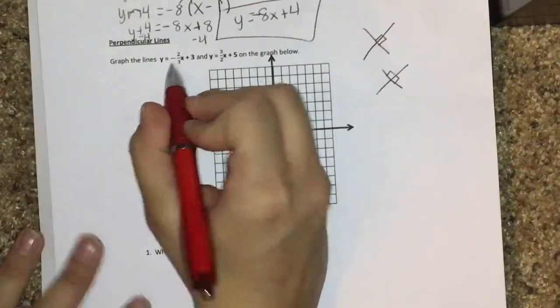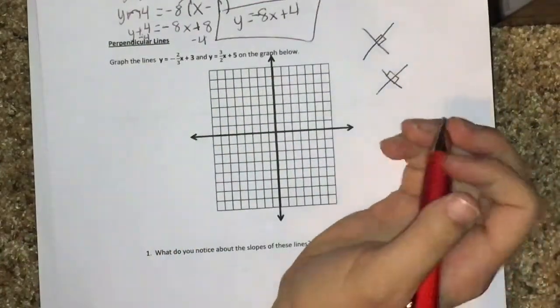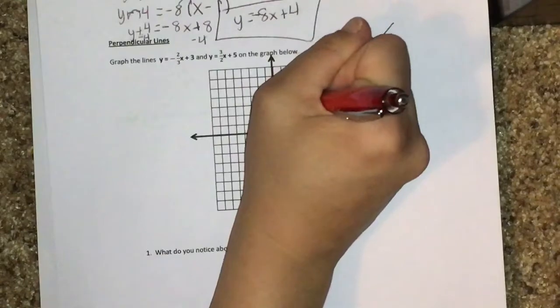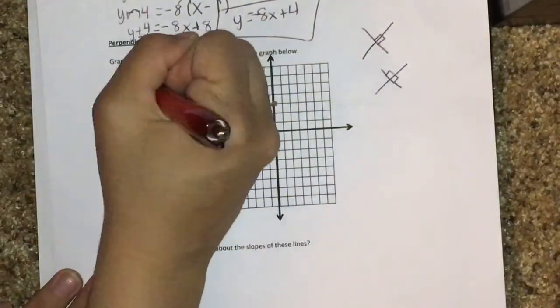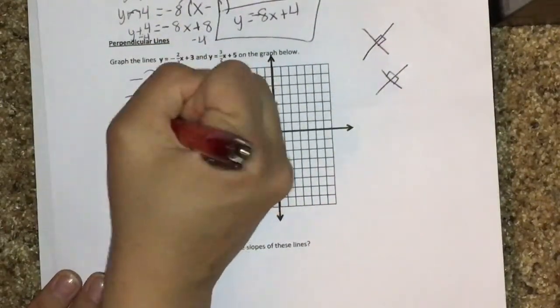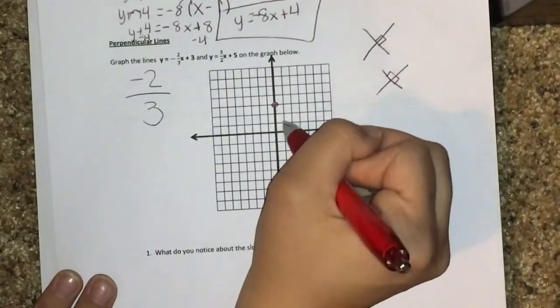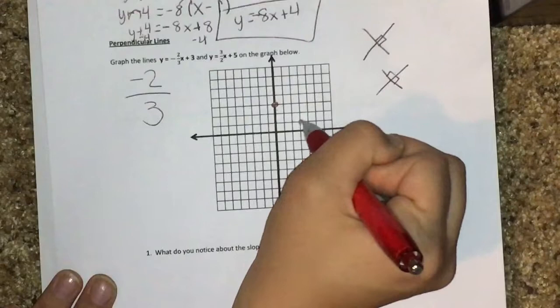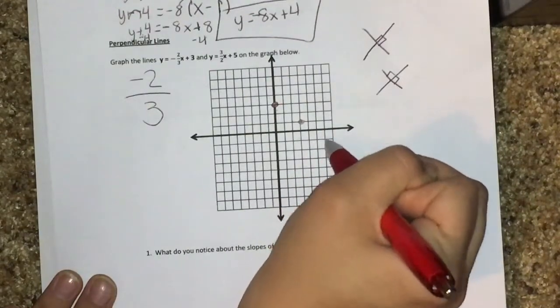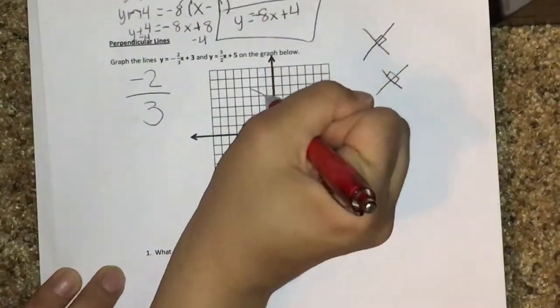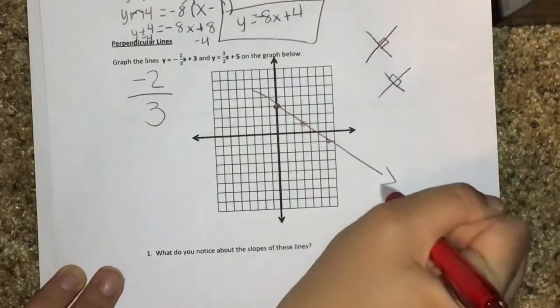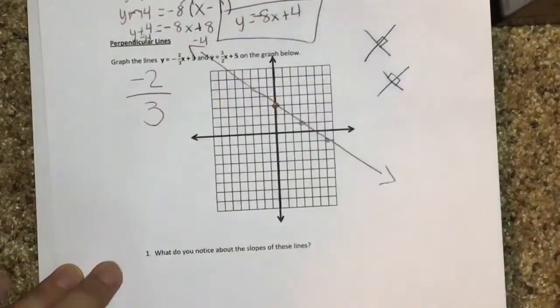Y equals negative 2/3 x plus 3. So my y-intercept is 3, and my slope is negative 2/3. So down 2 and right 1, 2, 3. Down 2, 1, 2, 3. And then we draw our line through.